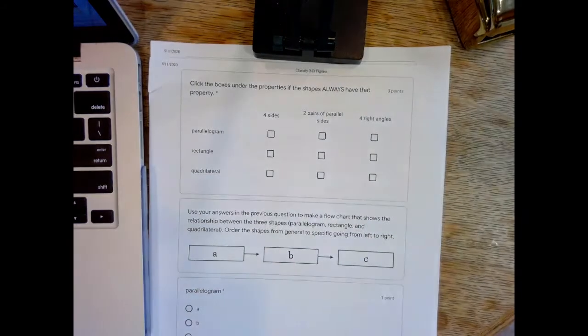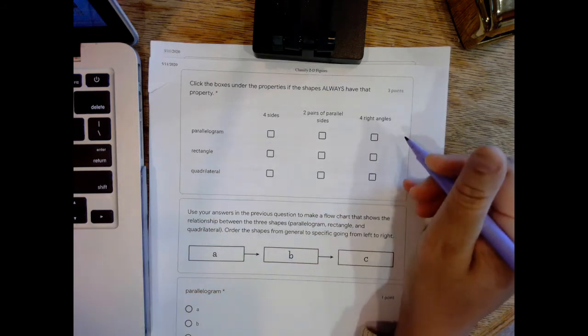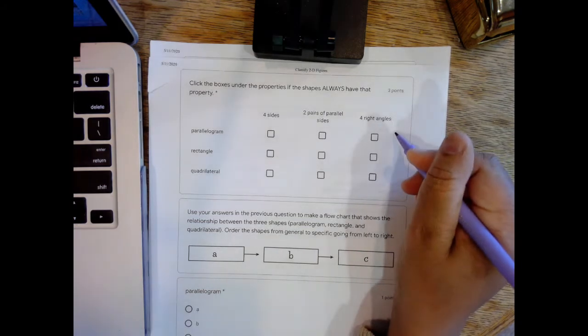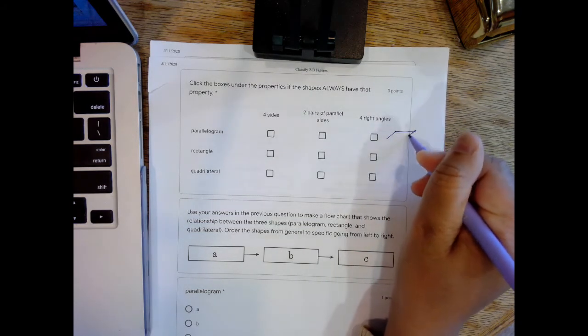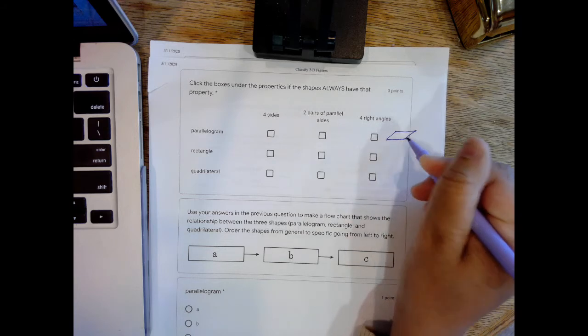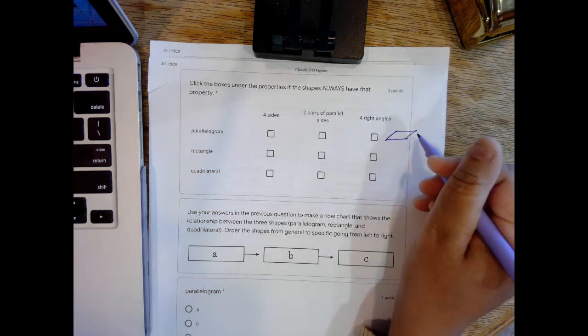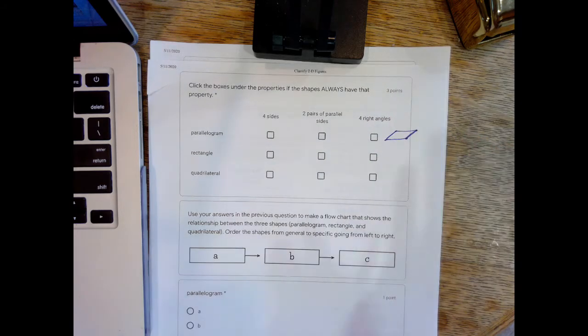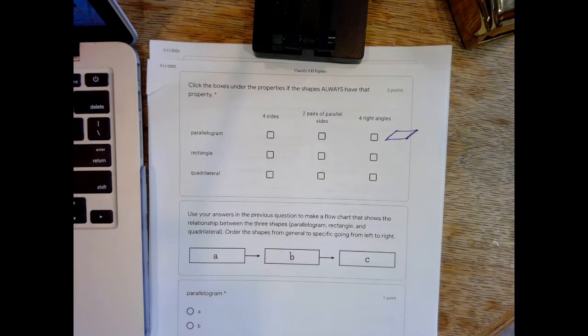Click the boxes under the properties if the shapes always have that property. So you gotta remember what these different shapes are. And I'll draw a little picture to remind us. A parallelogram looks like a rectangle that's kind of slanted. Okay? So it has a certain number of parallel sides, a certain number of sides.